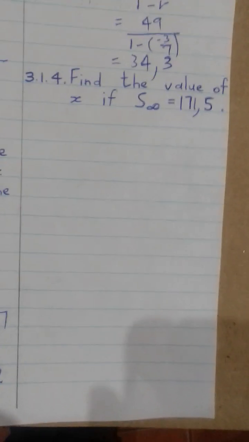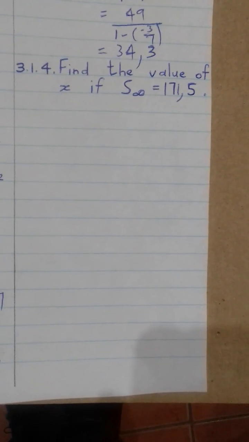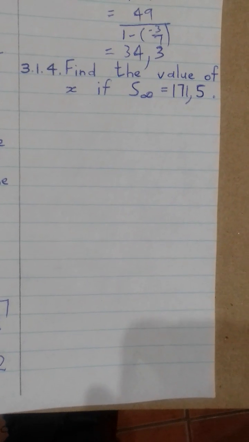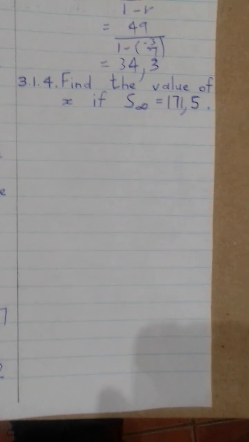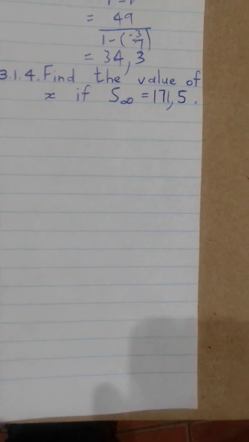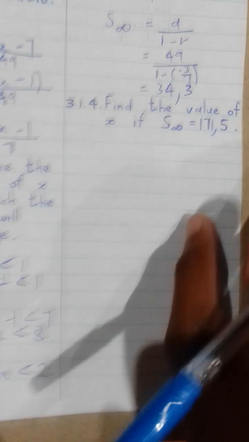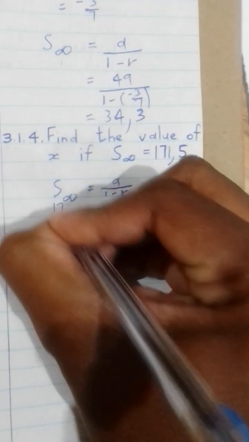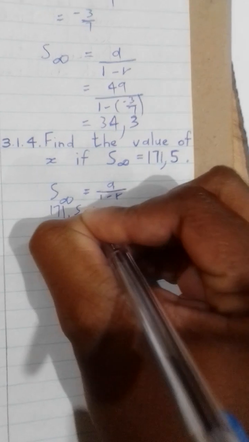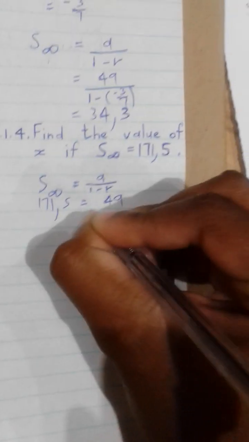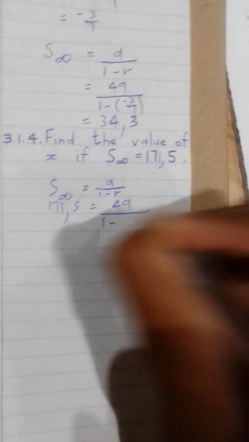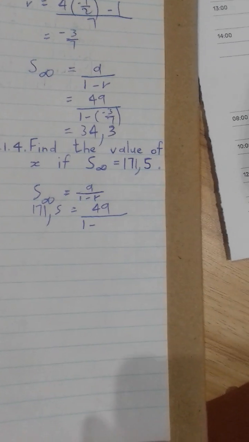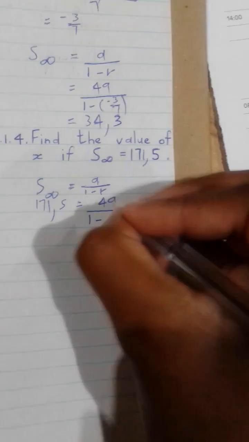And then 3.1.4 states, find the value of x if S infinity is equal to 171,5. Okay, so we start with the formula. S infinity is equal to A over 1 minus R. S infinity is 171,5. A is 49. 1 minus what is R? 4x minus 1 over 7.